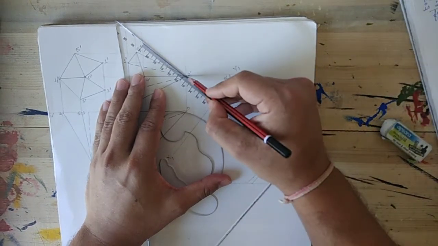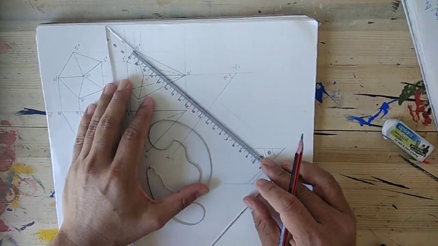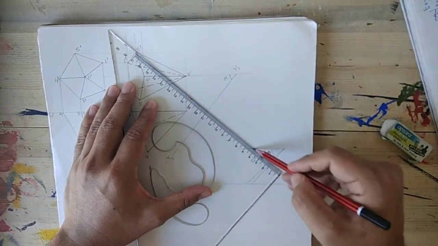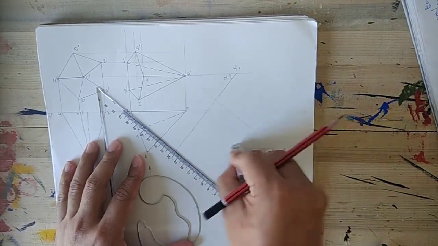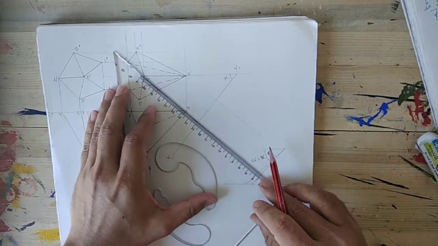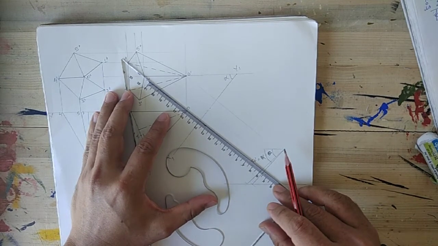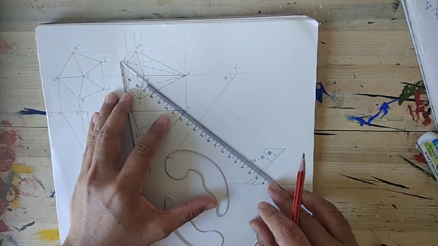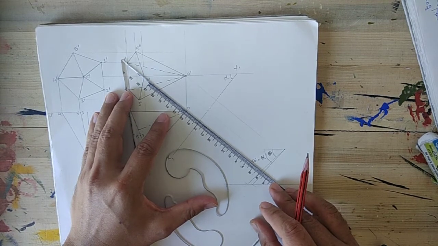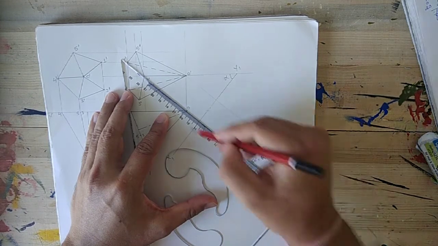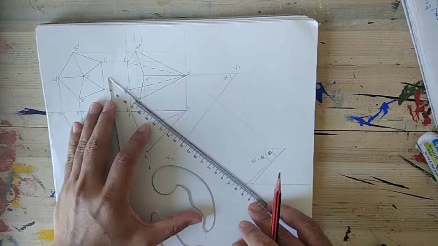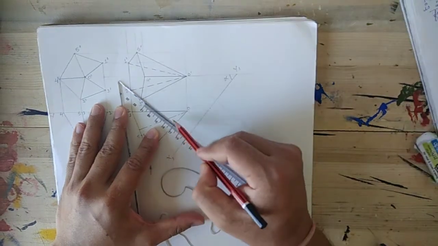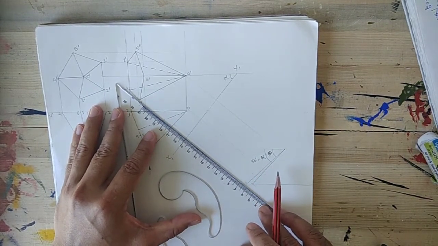Don't draw dark. Then 5, then 1, then 4, then 2, then 3.